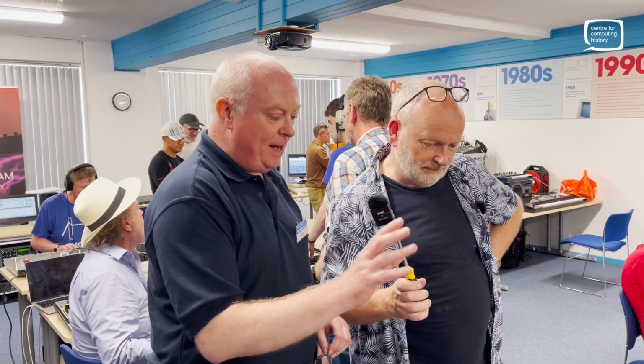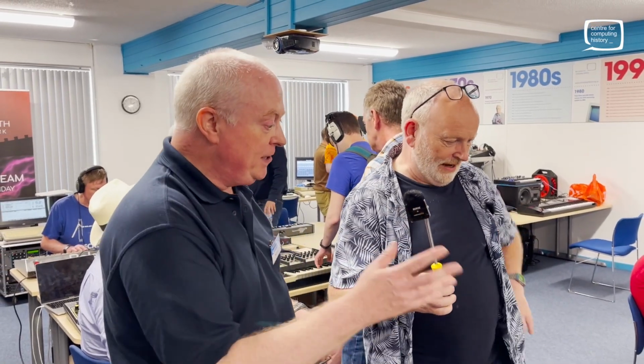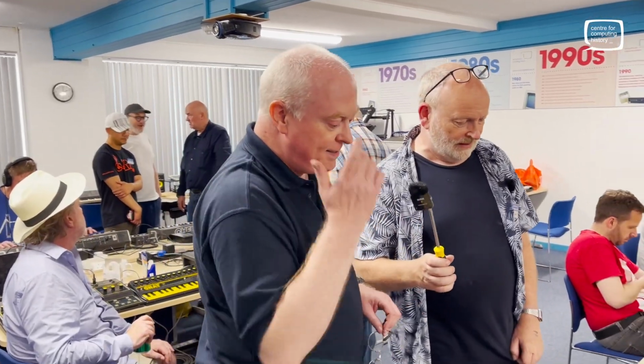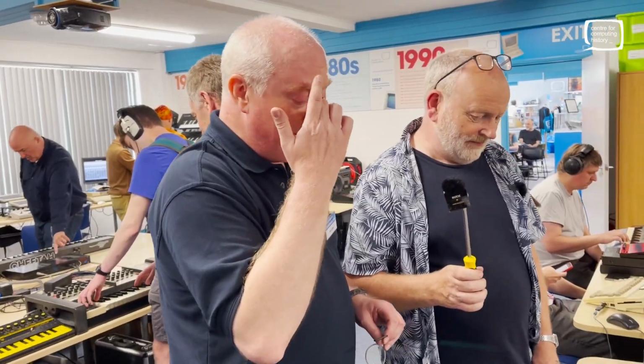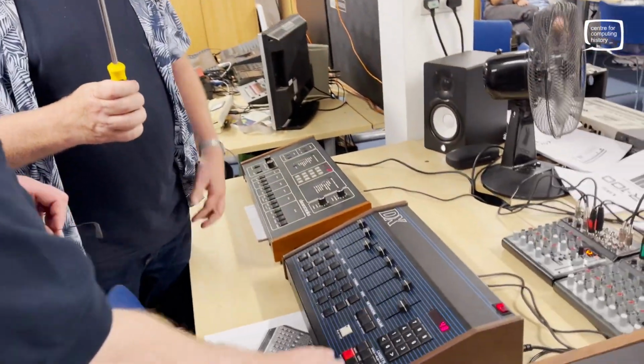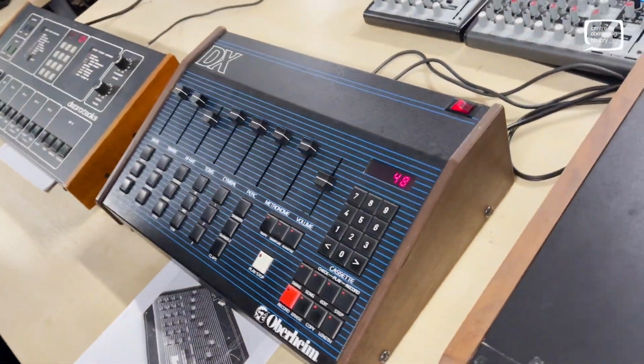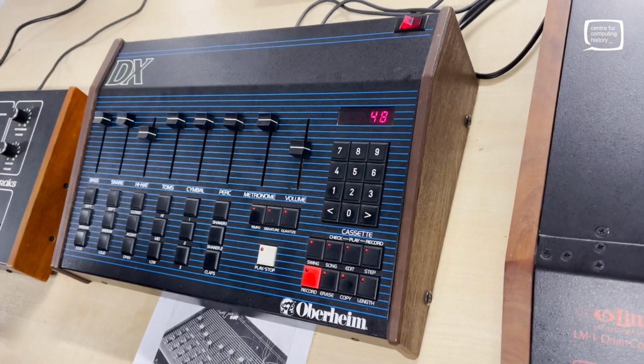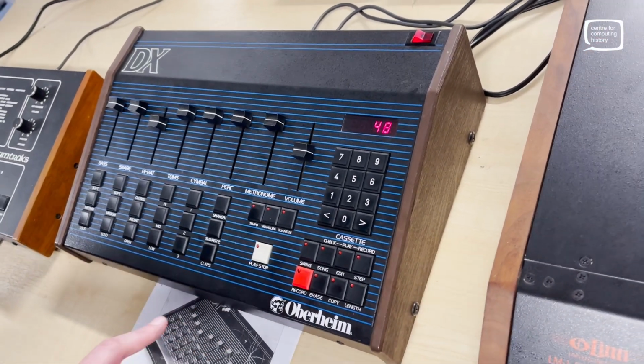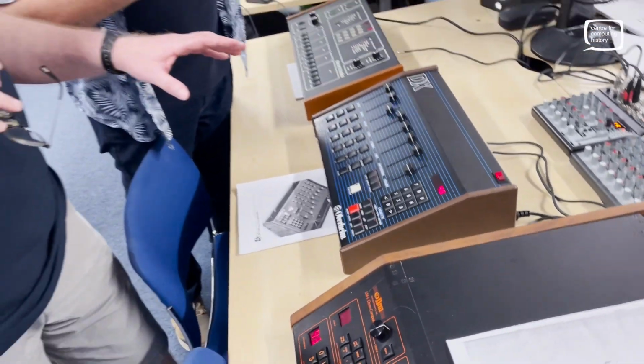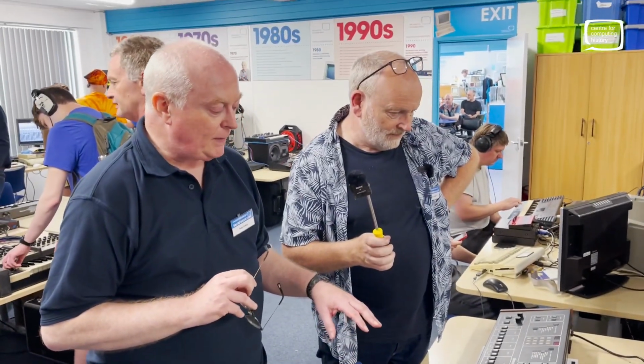But the other manufacturers then had to come out with their answer to this. And the first, I think, off the blocks was Oberheim with the Oberheim DMX. This is actually an Oberheim DX, which is a slightly cheaper version. This came out in 1983. The DMX, I think, came out late 1980.